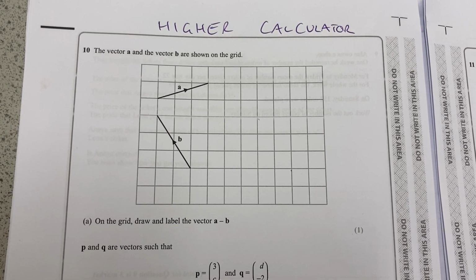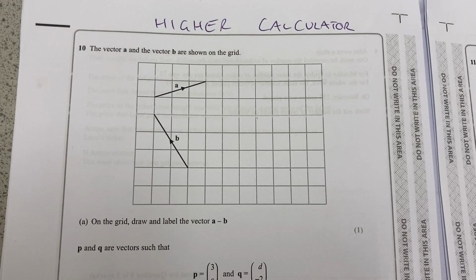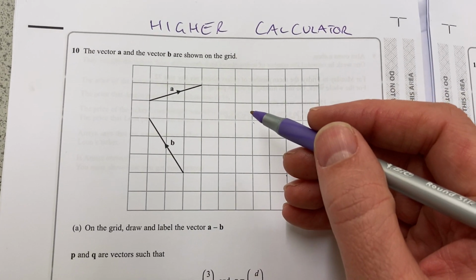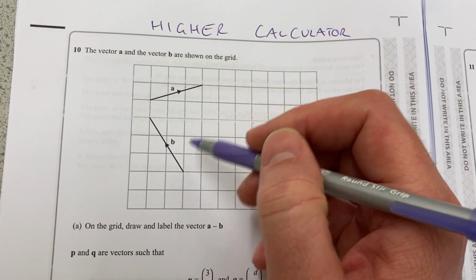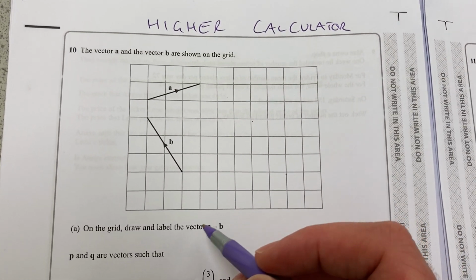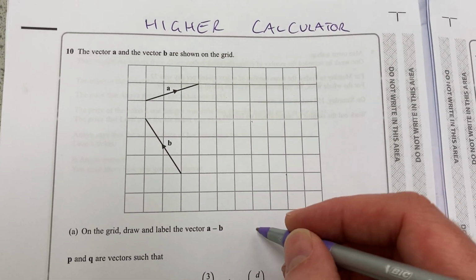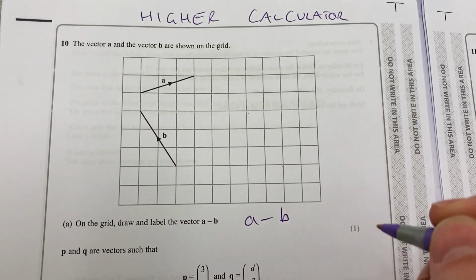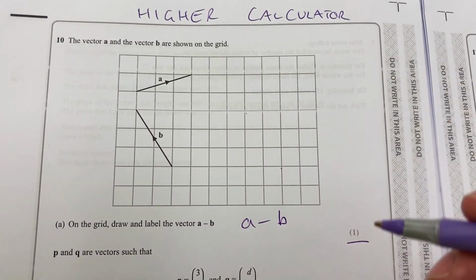We're going through a higher maths GCSE calculator paper. And this is question 10. It says the vector A and the vector B are shown on the grid. On the grid, draw and label the vector A minus B. So it's only one mark, so I'm just going to do it on the paper.